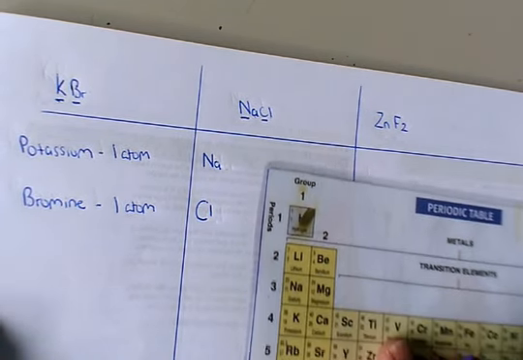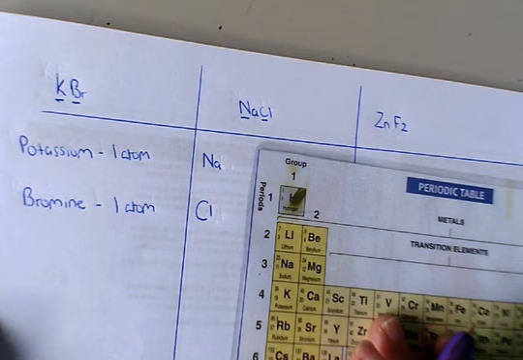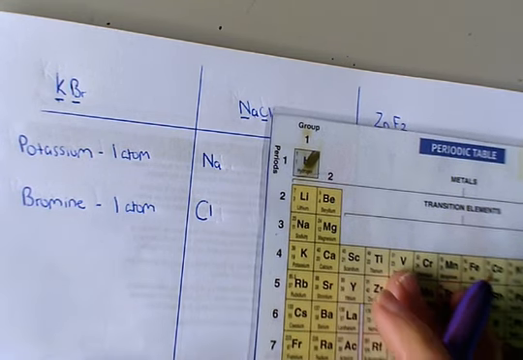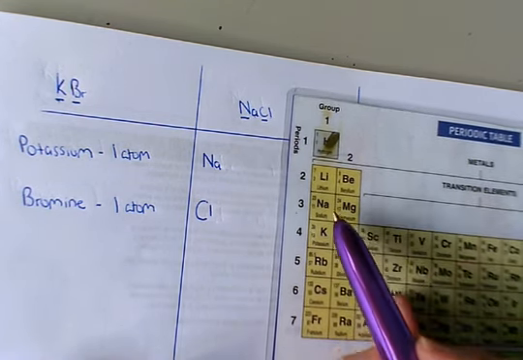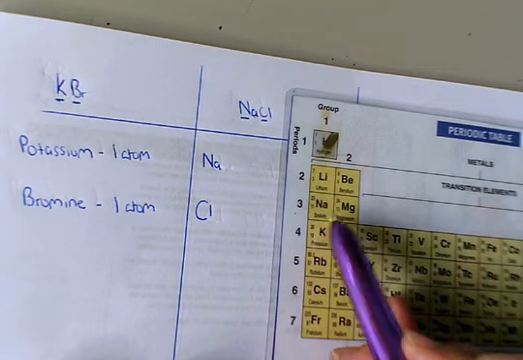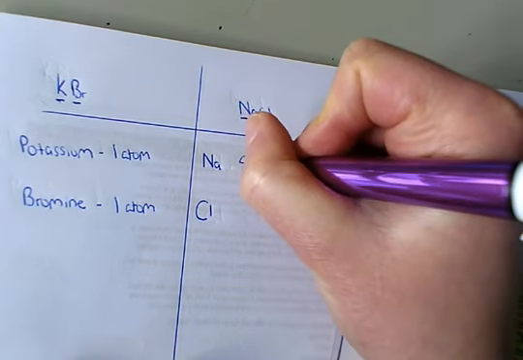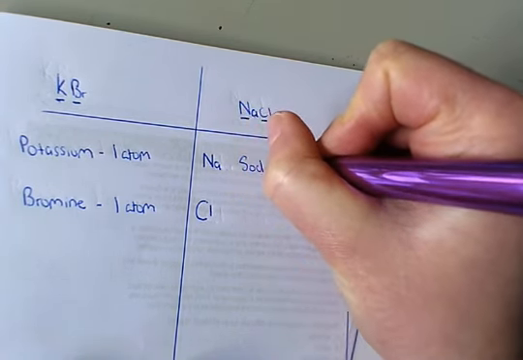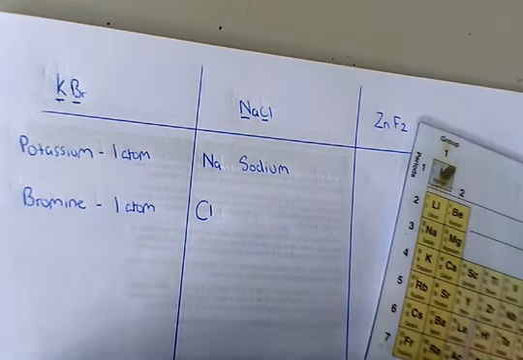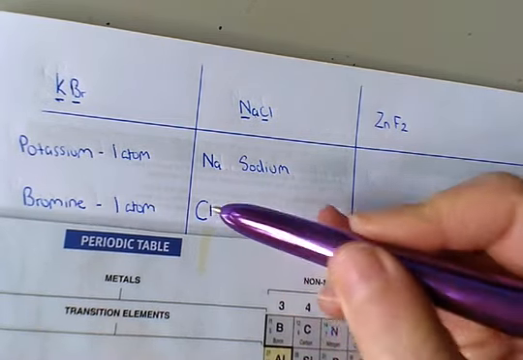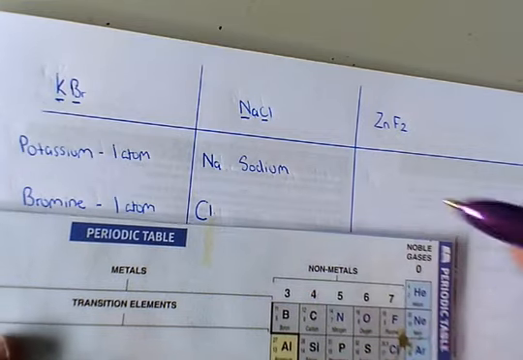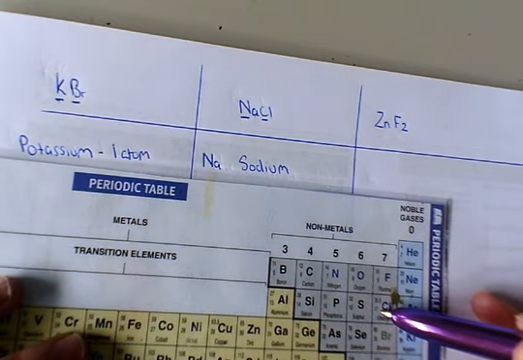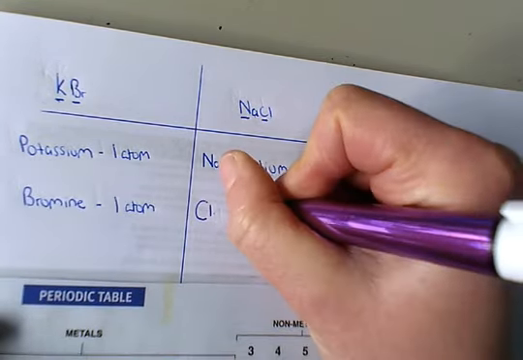So then I use my periodic table to identify the elements. So I'm looking for a capital N, lowercase a, which is here, and that stands for sodium. Then I have a capital C, lowercase l, which is here, and that tells me it is chlorine.